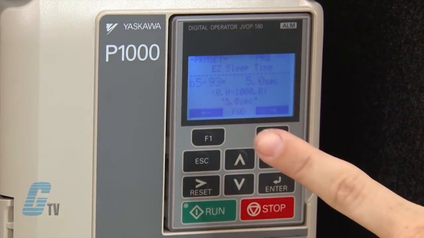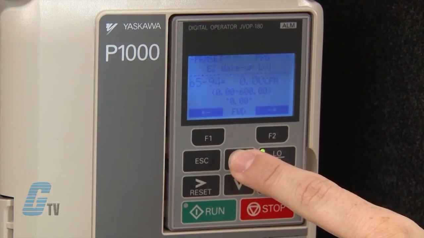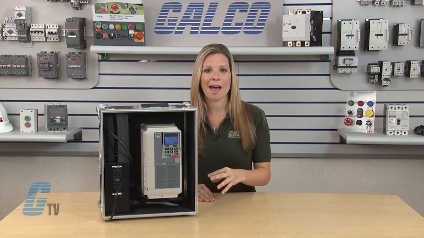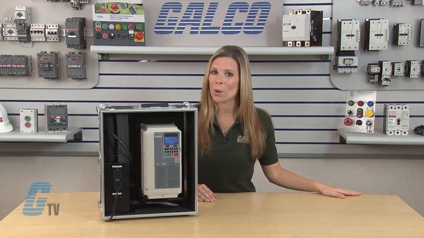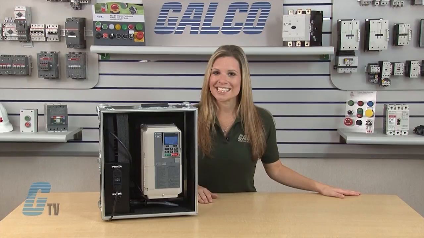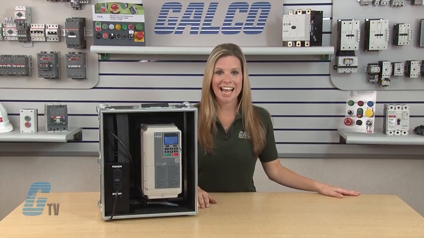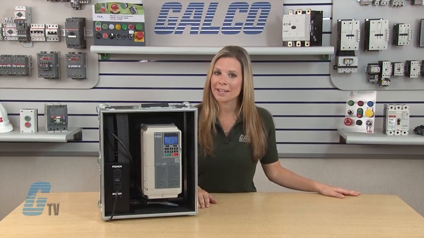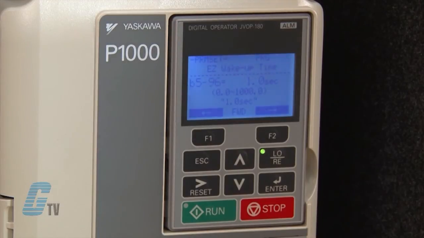The next parameter is the easy wake up level. This wakes up the drive when the PID feedback level drops below the setpoint. When the PID feedback goes below this level, the drive will wake up and reach the set speed and the PID setpoint. The drive will maintain this level until the speed of the drive reaches the minimum speed and goes to sleep. Once the drive reaches the desired output frequency, it will wake up again. The wake-up mode can be set at B5-95 and wake-up timer can be set at B5-96.